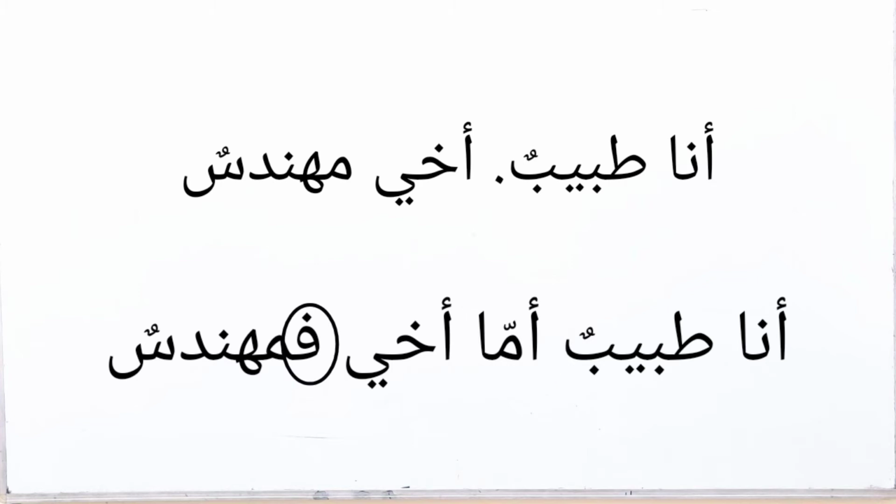The translation of this sentence will be: I am a doctor; as for my brother, fa muhandisun, he is an engineer. So amma can be translated as "as for", as for akhi, my brother, he is an engineer.